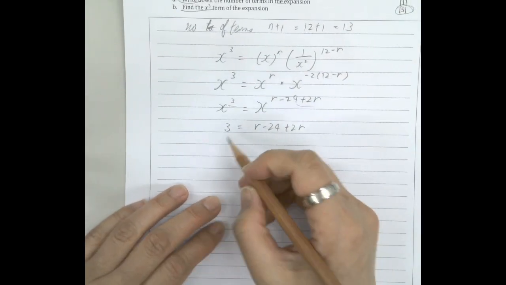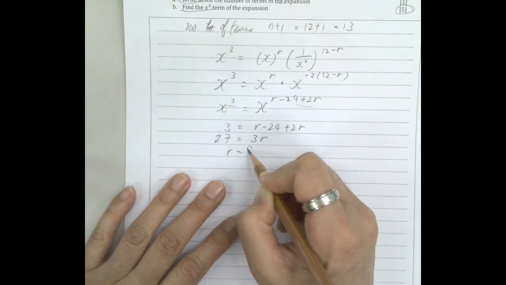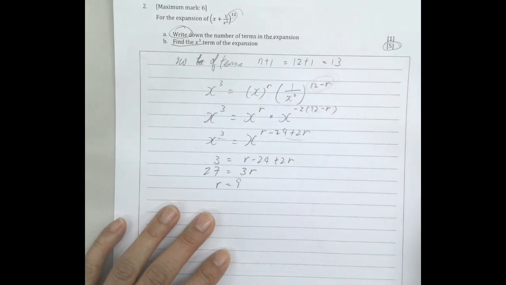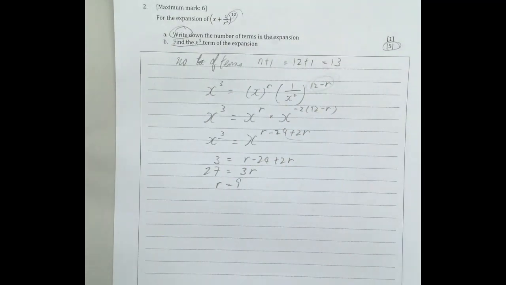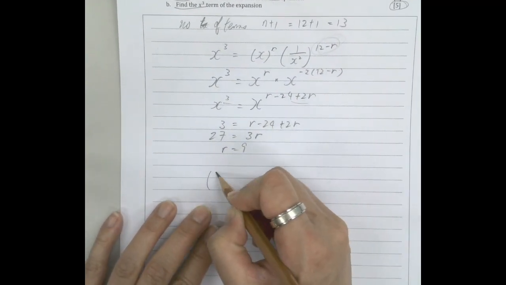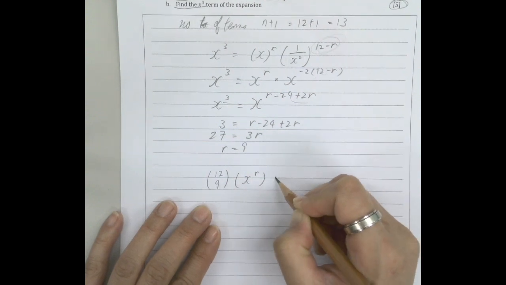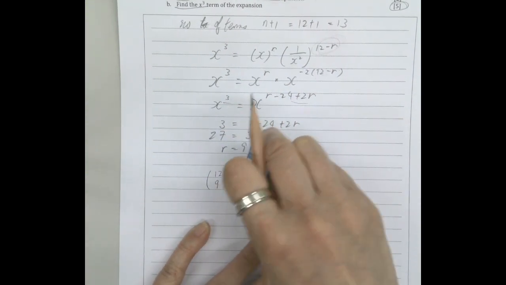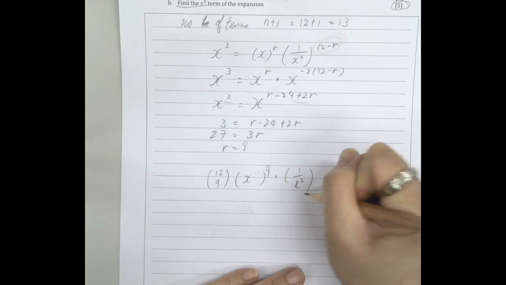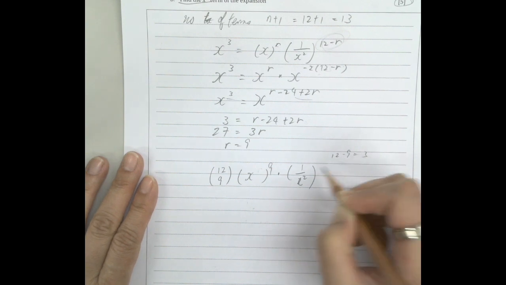So I throw everything on one side. I get 27 equals 3r, so r equals 9. If you let the other one be r, you will get 3, which will give you the same result. So now next bit, we have 12 choose 9, x to the power r, and we found r already. And then we have 1 over x squared to the power 12 minus 9, which gives you 3, so it's 3 here.